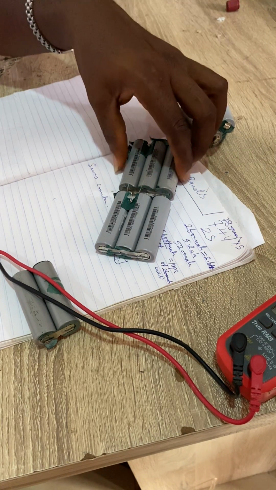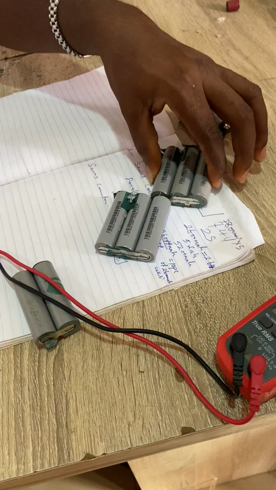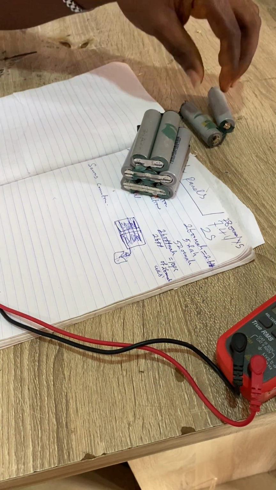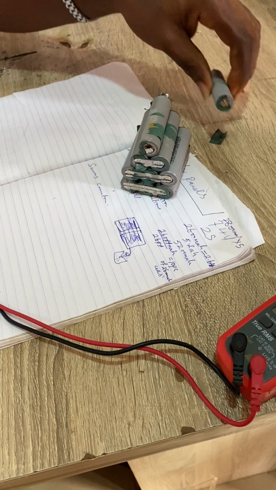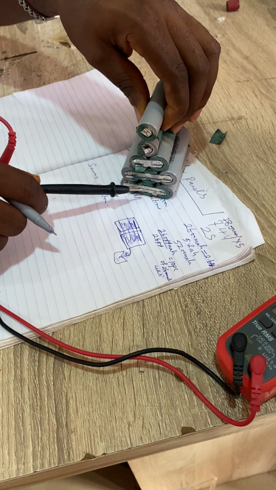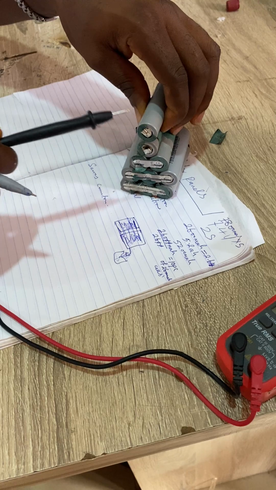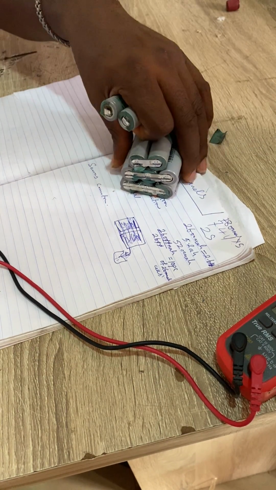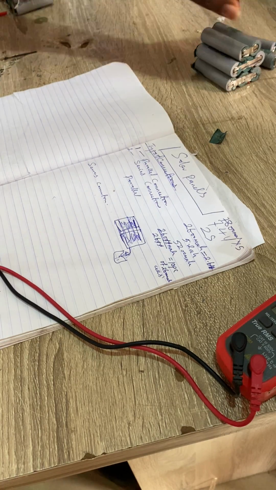Let's assume these are three cells. You have to make them like this into 5 places, meaning that you need 15 cells to achieve that particular current that you need.